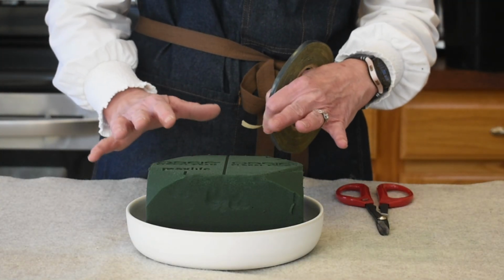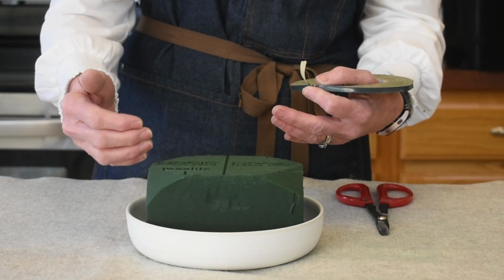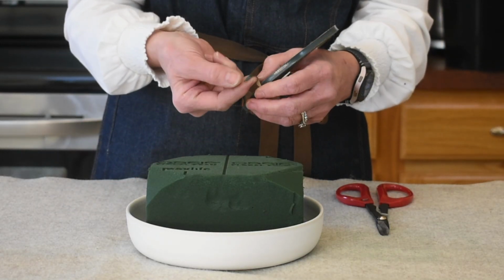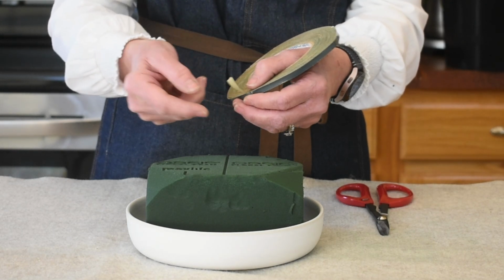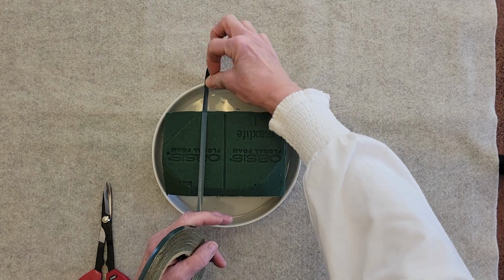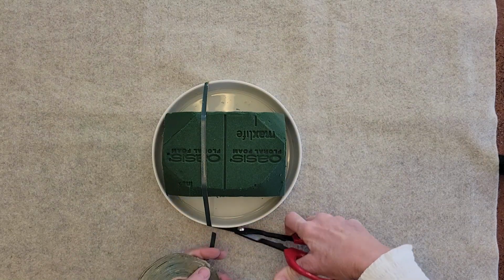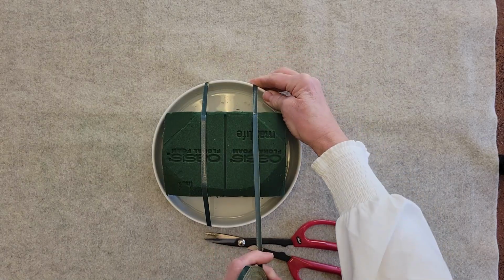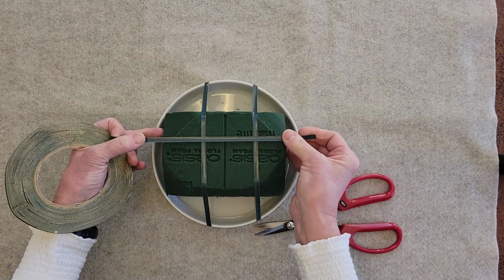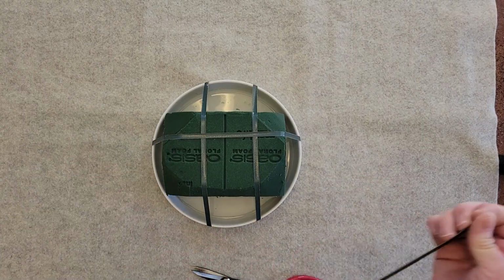So I want to secure my Oasis to my container. And the reason I want to do that is if I want to maybe move this arrangement, I don't want it tipping out of the container. So all I'm going to use is my 1/4 inch design tape, and I'm not going to do it in the middle. I'm actually going to do it off sides. When you're doing a line arrangement, you have a tendency to do a lot right down the middle of your Oasis. And I don't want to block that with tape. So I'm going to bring it down, do the other side as well. And I can also do it a little off center this way.